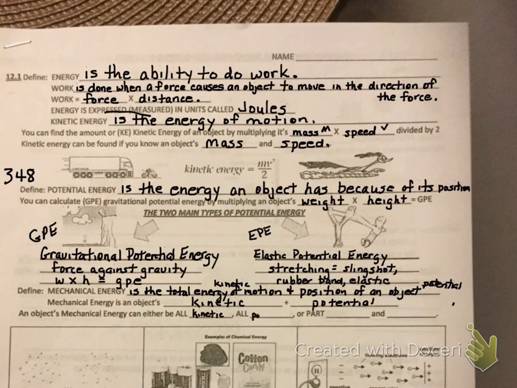Now, an object's mechanical energy can either be all kinetic, all potential, or part kinetic and part potential. So there can be different combinations, but that still would make up mechanical energy.